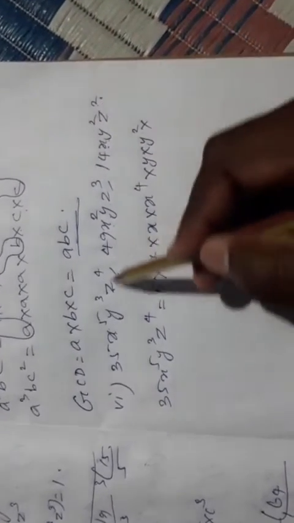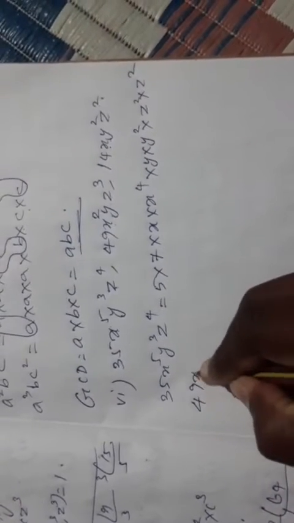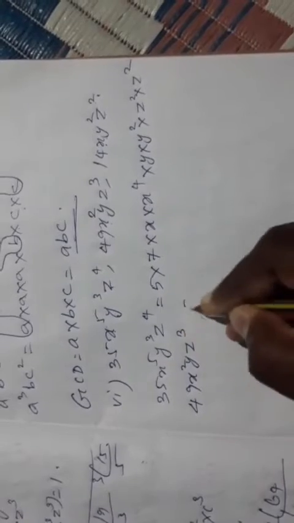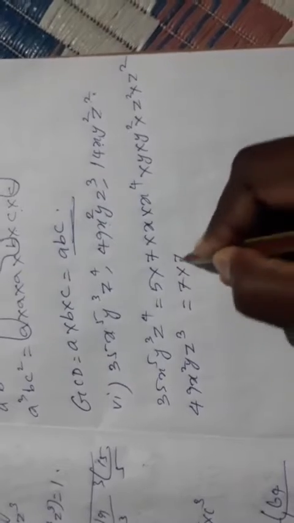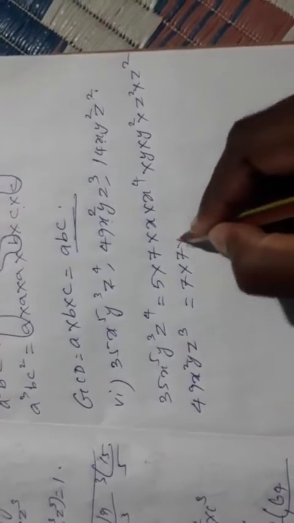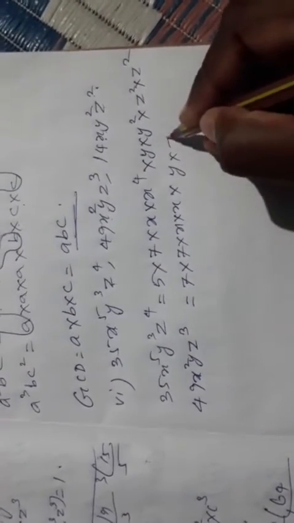Least power is the common, therefore here 2, this one is the least power, therefore z square into z square we can write, because z power 4 we can split into z square into z square. Next 49 x square y z cube: 49 we can write 7 sevens are 49, x square we can write x into x, y is no problem, and z cube we can write z square into z, because the least common factor is the 2 only. Therefore I am taking z square into z.